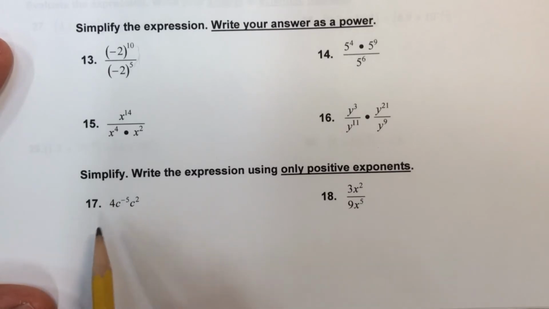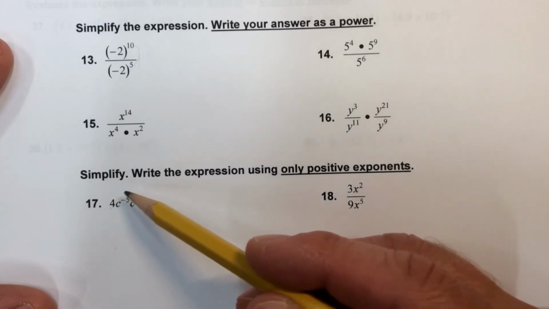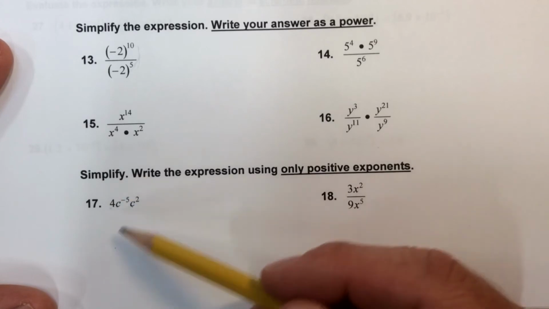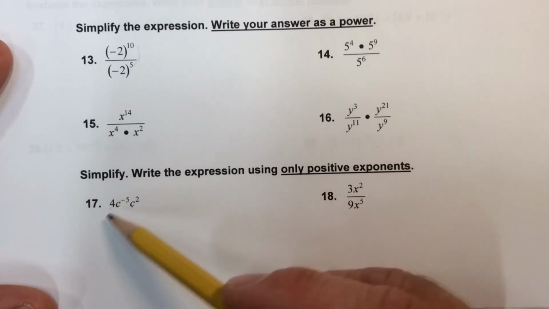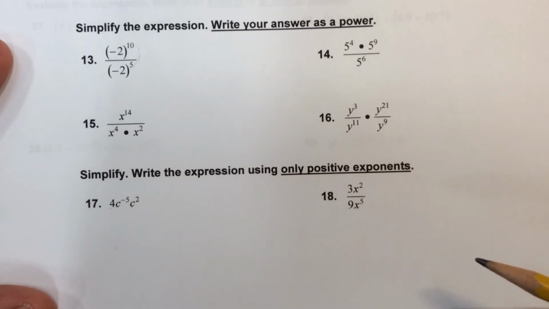All right? So the 4, that's a positive exponent, so that'll be on top of the fraction bar. This c to the -5th, once you put it under the fraction bar, will be c to the 5th. This c squared, or c to the 2nd power, stays on top of the fraction bar. And then you do have 2 c's on top, 5 c's on the bottom, so you can simplify that. The 4 stays on top all by itself, and you'll have c to some power down on the bottom there.